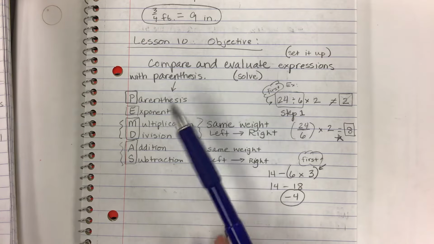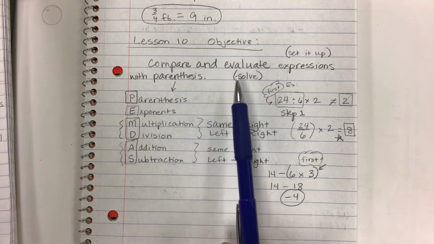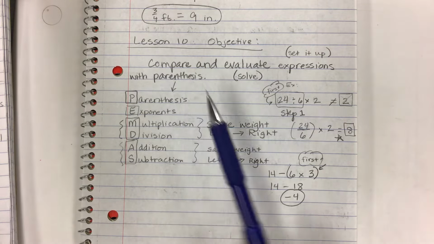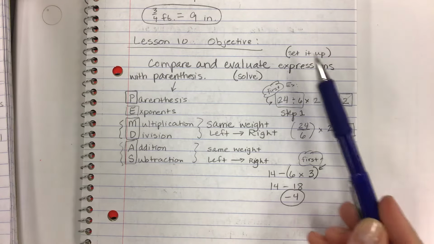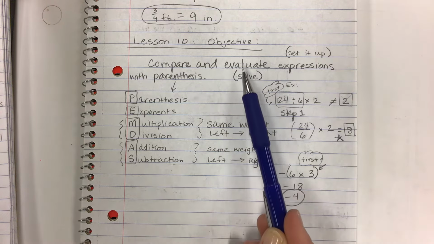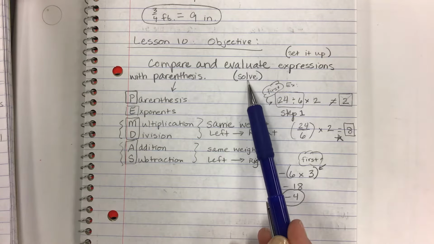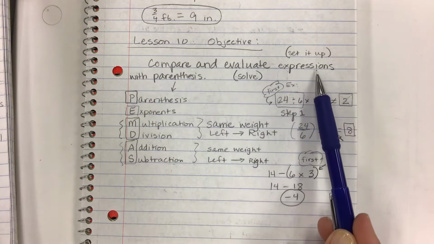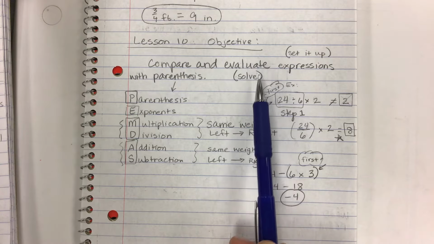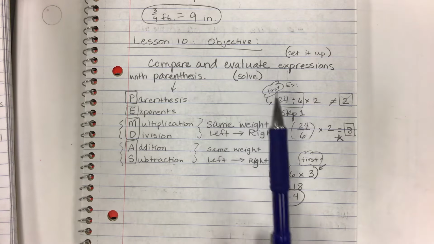The objective for today is to compare and evaluate expressions with parentheses. The expression part means let's just set it up so we can solve it. But we have to evaluate it as well, so then we solve. Sometimes they'll say, write an expression, and that means just, without the equal sign, without the answer. But we do have to evaluate today. Evaluate is a super fancy word for solve it, get the answer.